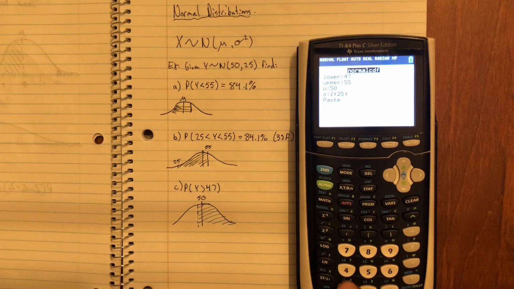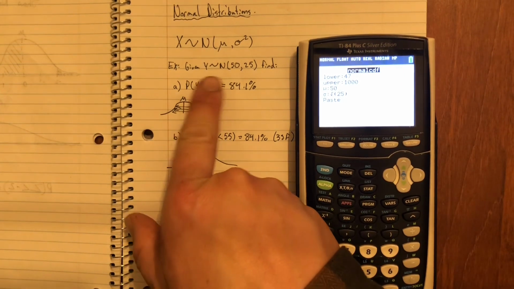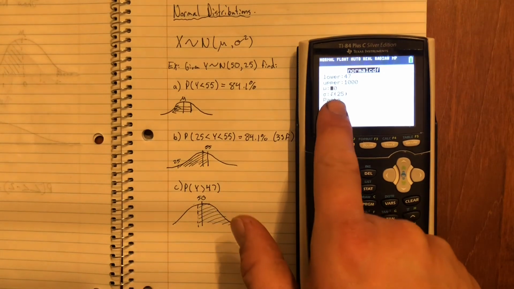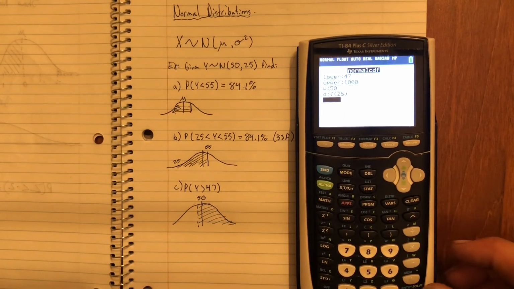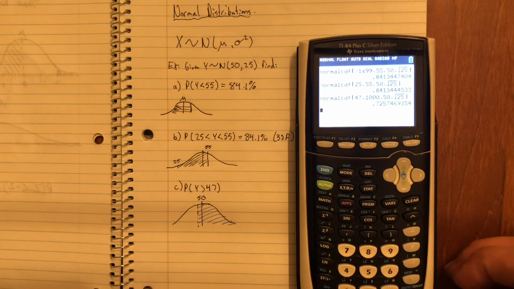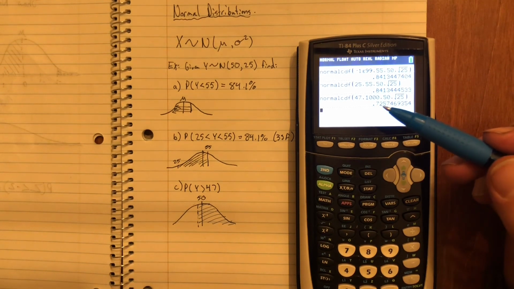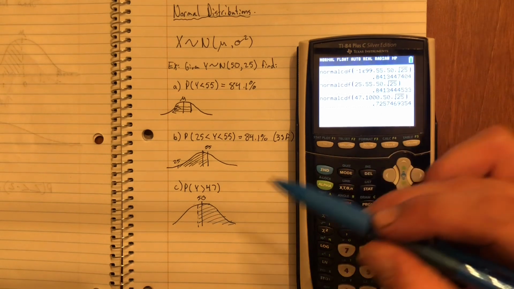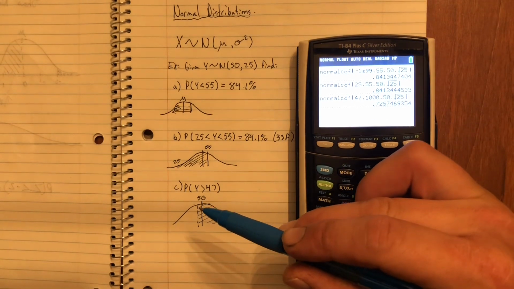Just to be 100% sure, I'll pick a number like 1,000. That's going to get it to match really closely. Because I've used the exact same distribution the whole way along, I don't have to adjust these two numbers. I'll go ahead and paste it in and I'll get my answer. It says 72.5 or 72.6% of the data is contained from there to there.